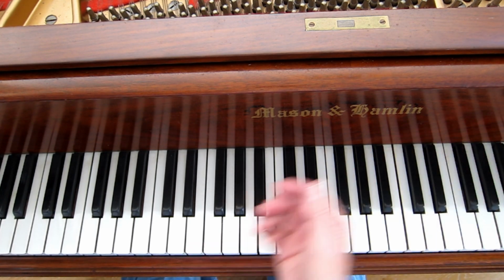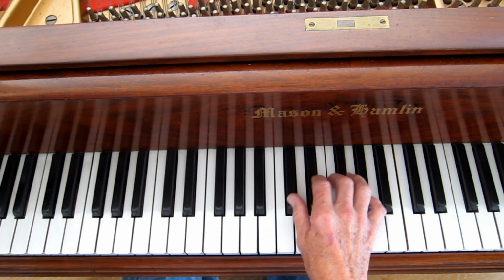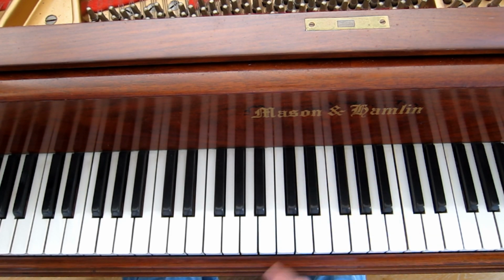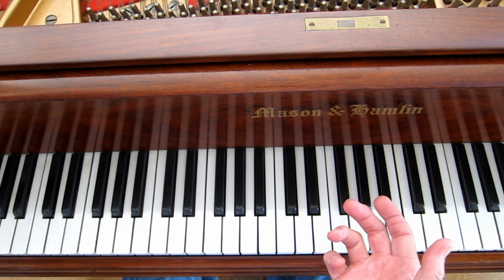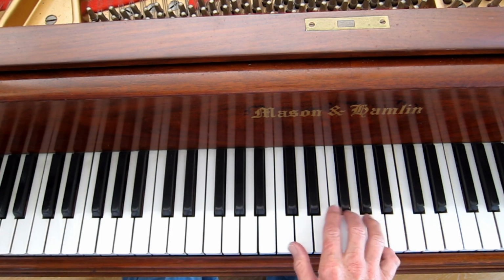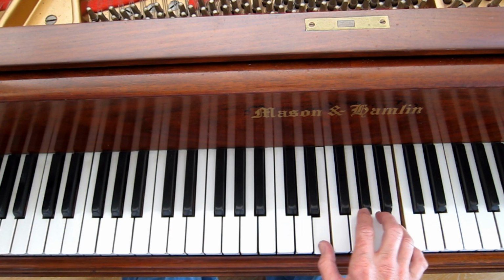Say it's D flat. Now you have a more complicated scale. 1, 2, 3, 4, there's your 4th. So a good thing to practice is your intervals. Practice your 3rds in different keys, or your 5ths in different keys.